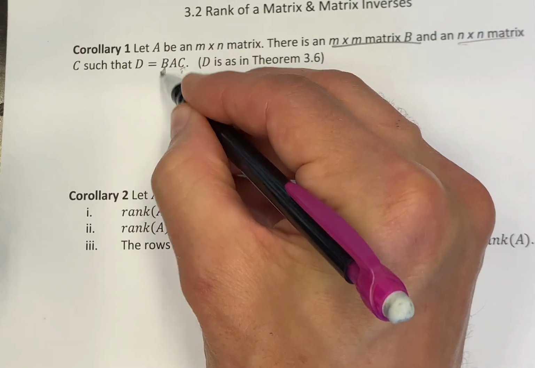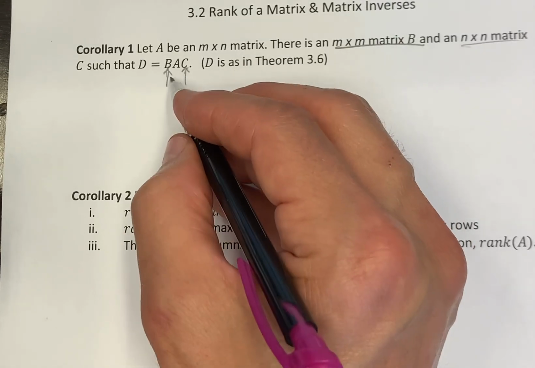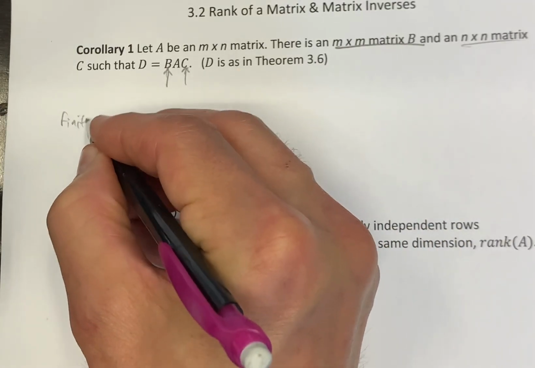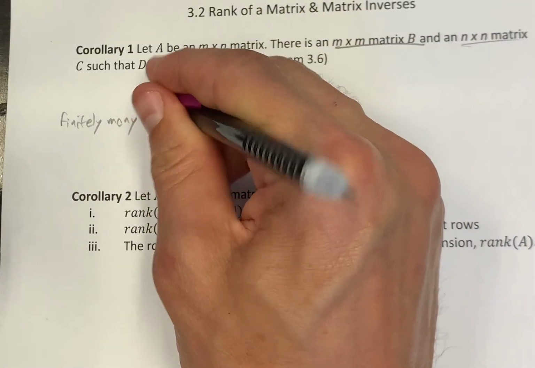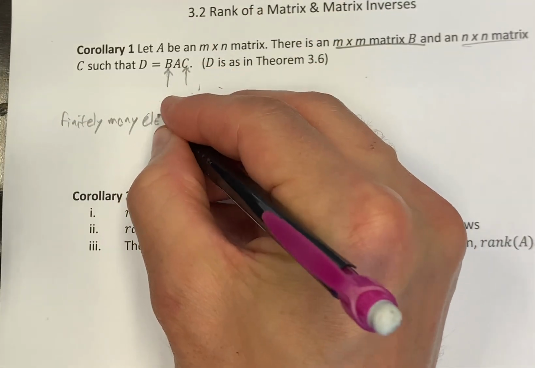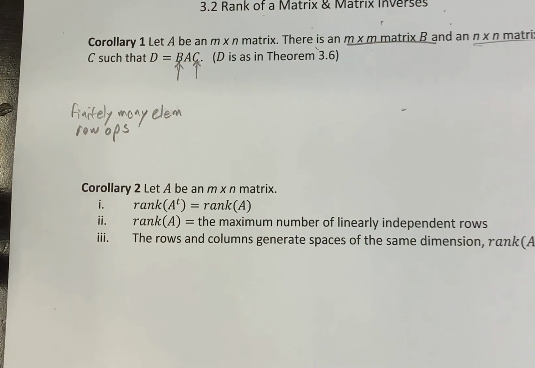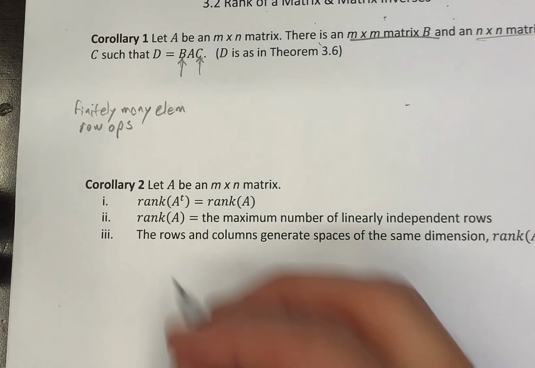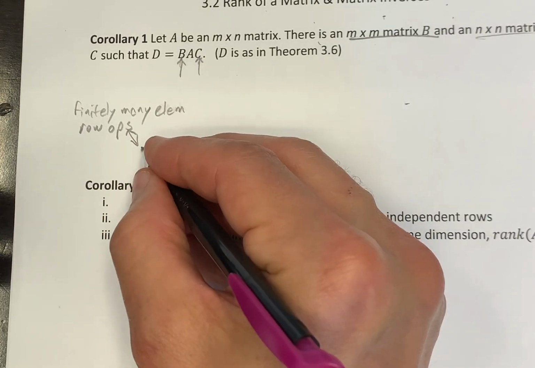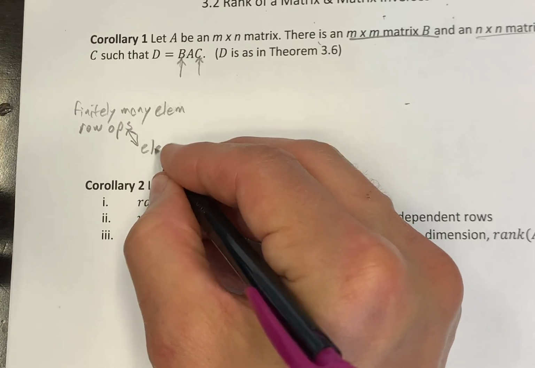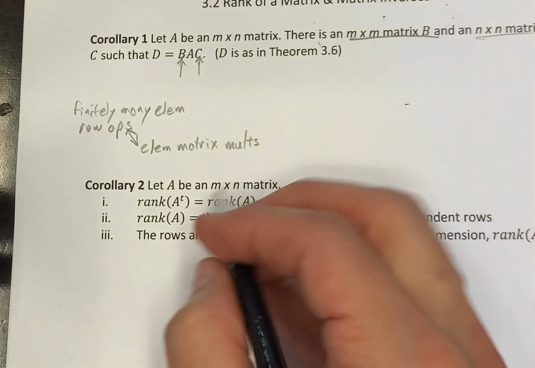Well, remember, this is a corollary, not a theorem, because remember, we had finitely many elementary row operations that we applied to D. Well, finitely many row operations that you apply to D correspond to finitely many elementary matrix multiplications on the left.